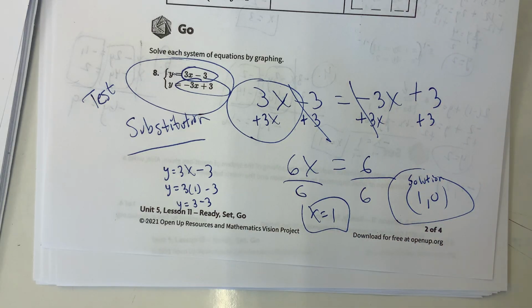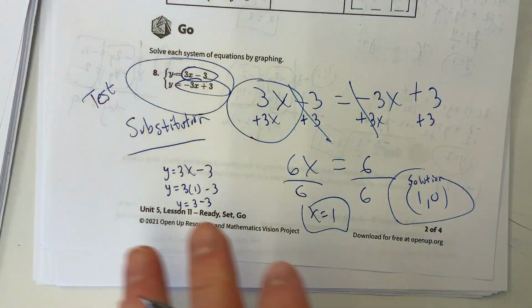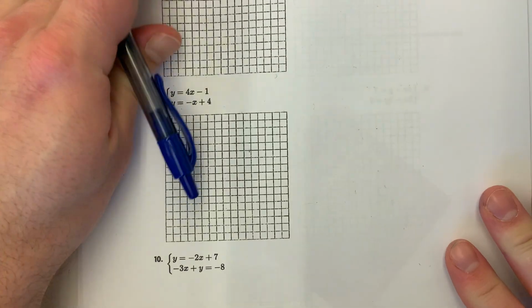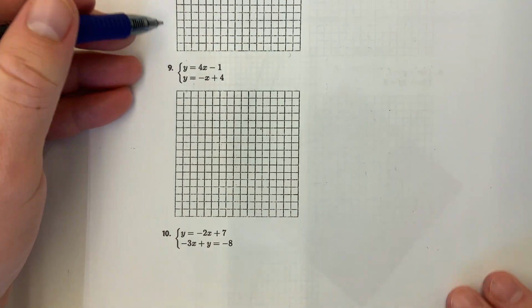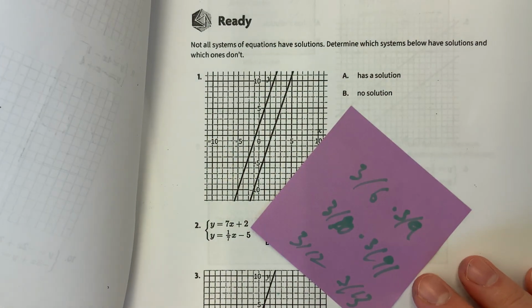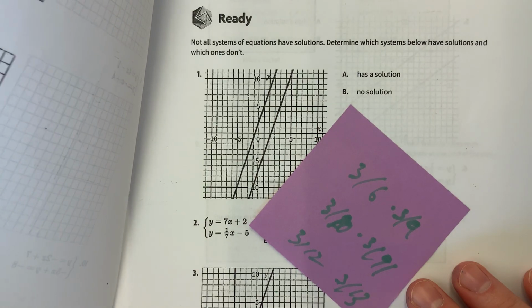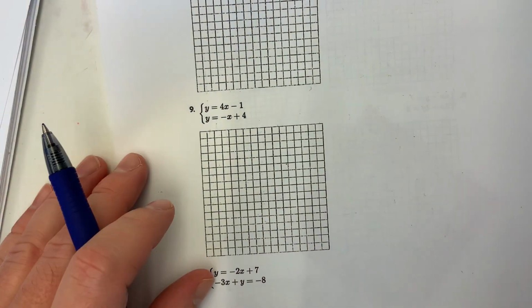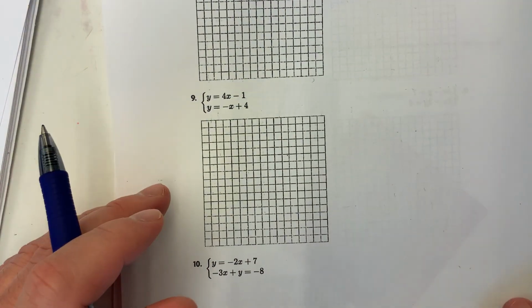Next page, pause it if you need to. Stare at it longer. Let's do, I see, there's some graphs. Go ahead and, I mean, you don't need me for these.